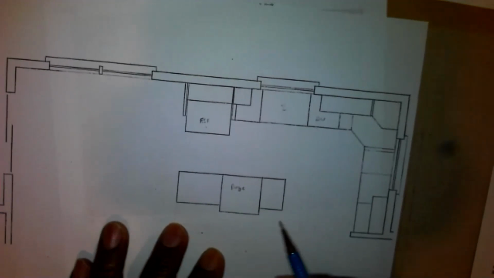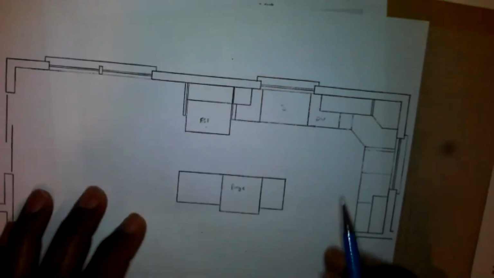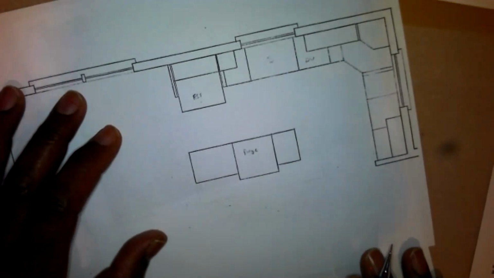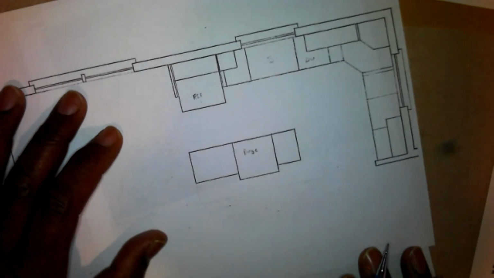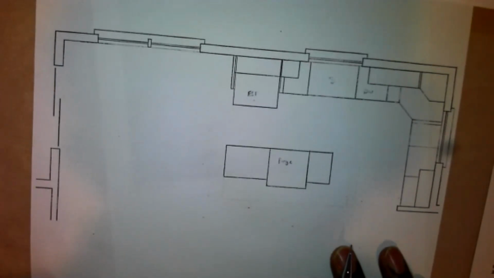Again, we have the same issue with the range. That's actually the oven. I wrote range there because that's where I was going to put it, but the actual oven dimensions are 29 or 30 inches wide and 29 inches deep.